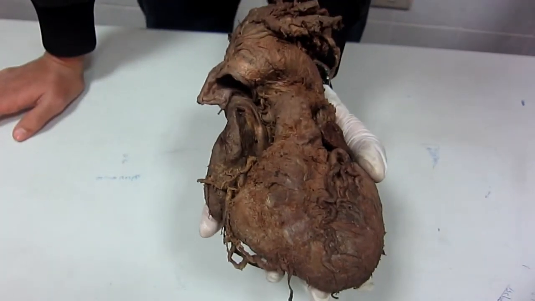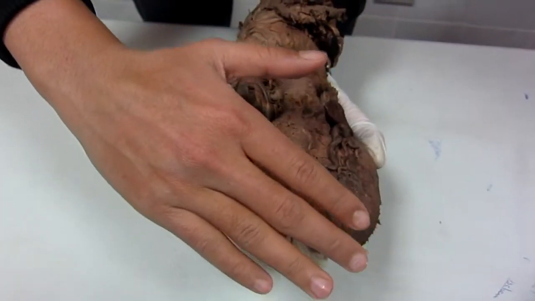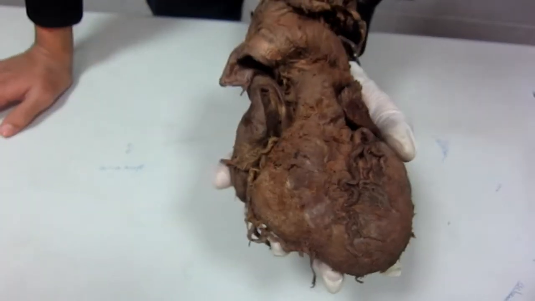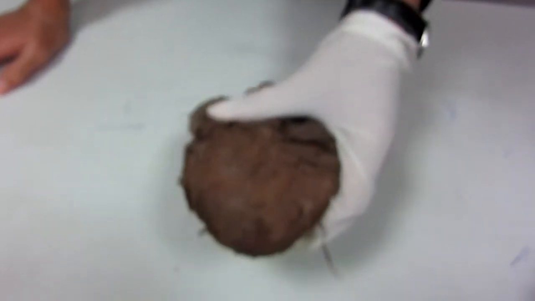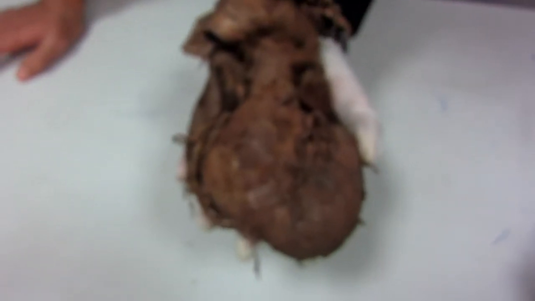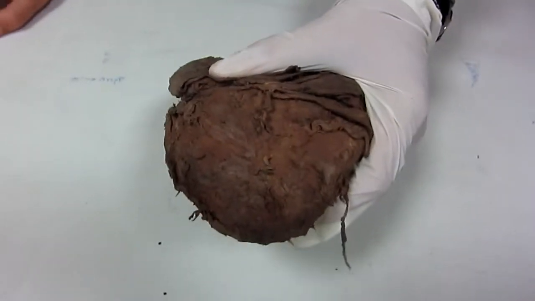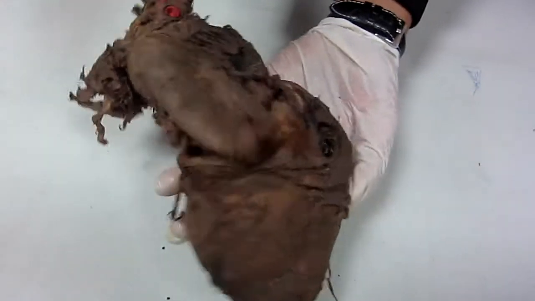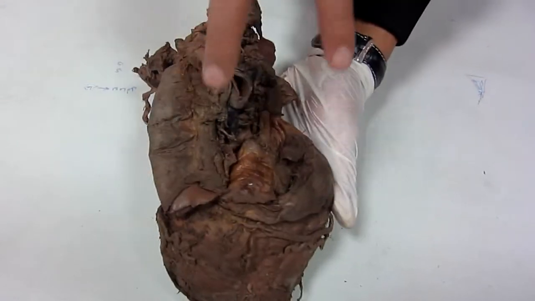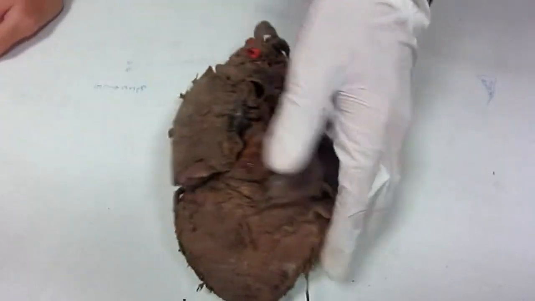There are three surfaces: the anterior sternocostal surface, the diaphragmatic surface, and the base. Briefly, about the anterior surface, we can see all the chambers, the two ventricles and the two atriums. For the diaphragmatic, only the two ventricles, while the base only the two atriums.